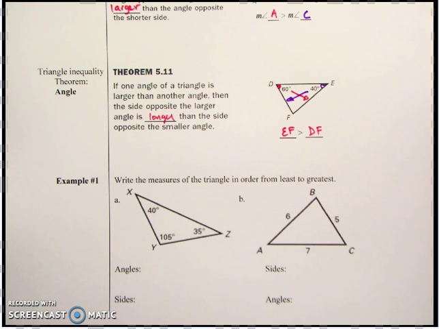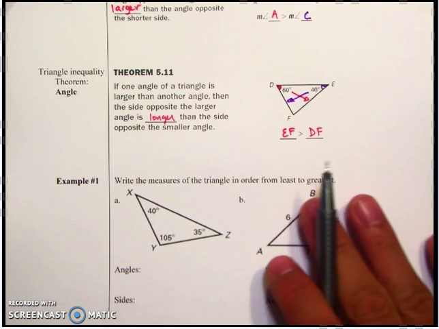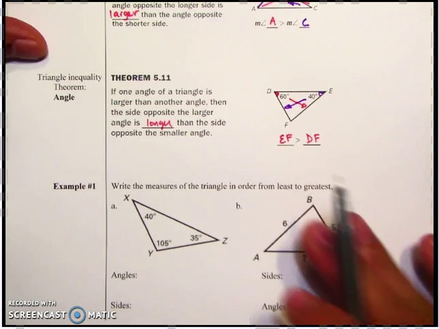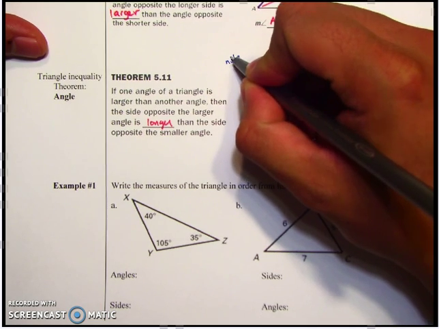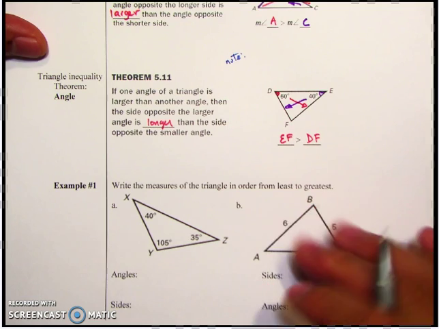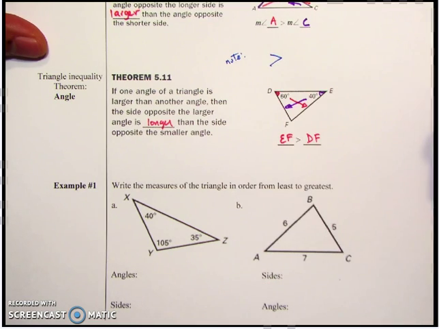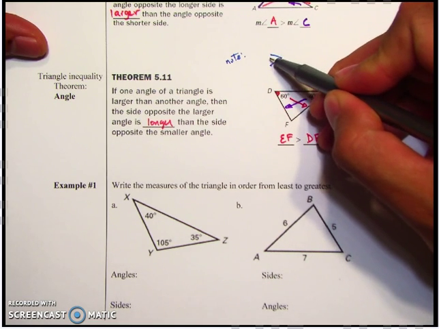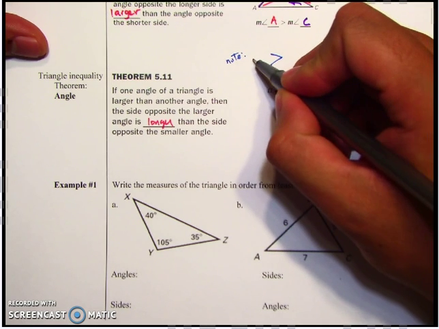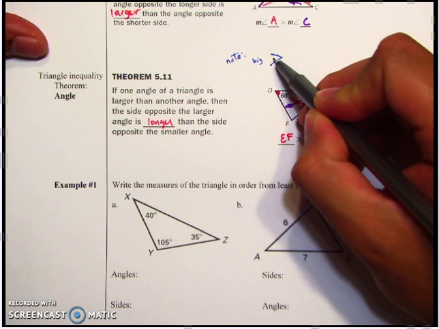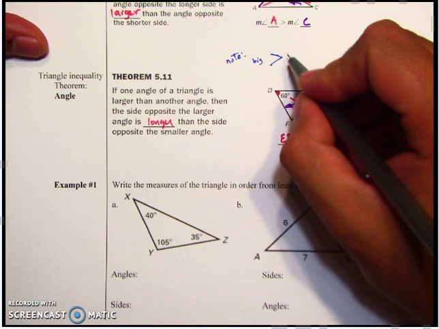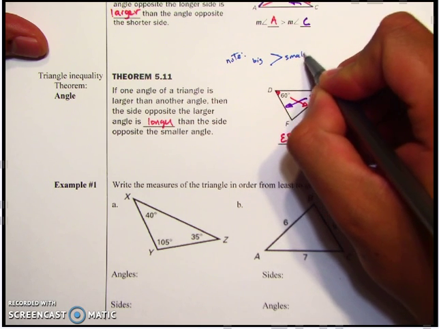Before I go on to the next problem, I want to write a quick note about your inequality. So let's just write over here. A quick note. When you see this, see how this opens up? This side here is bigger. And see how these two lines meet up? It's like trying to get smaller, so this side here is smaller. Okay?